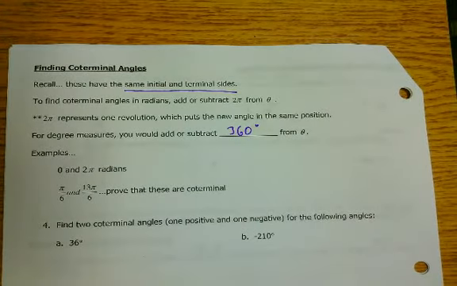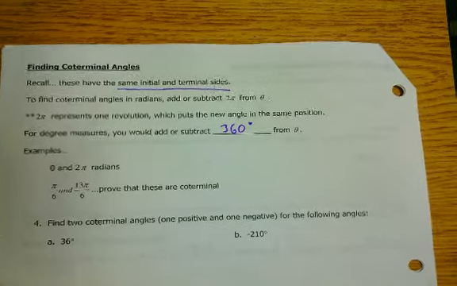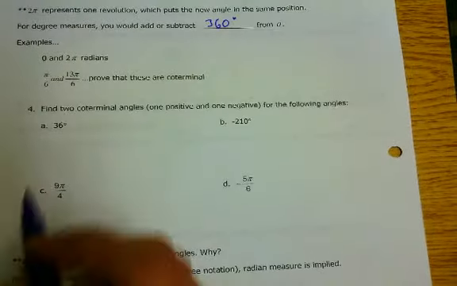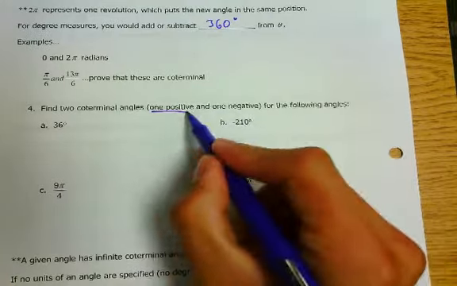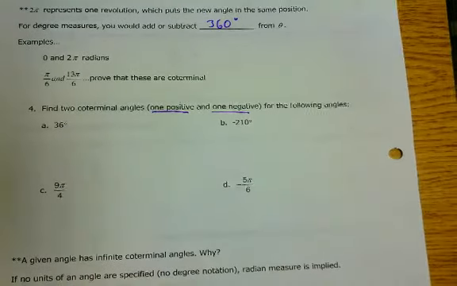Okay? So let's go to part 4 here and let's practice. You have angle 36 degrees. I need you to find two coterminal angles, one that is positive and one that is negative to 36 degrees.